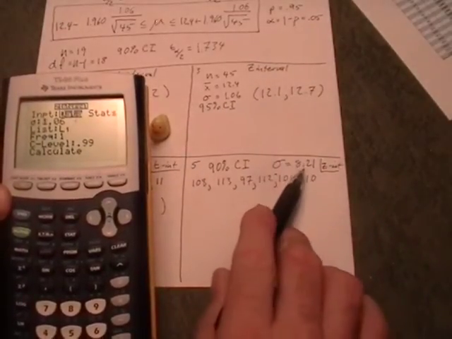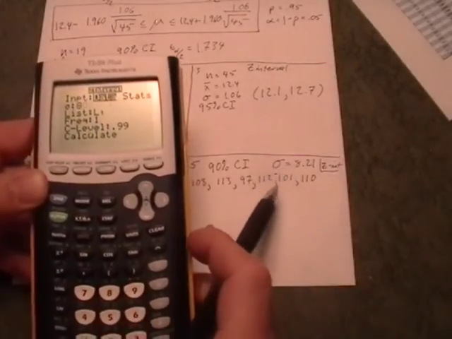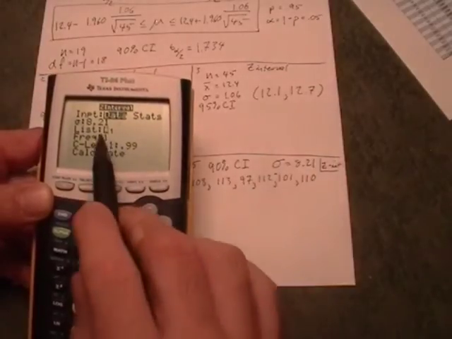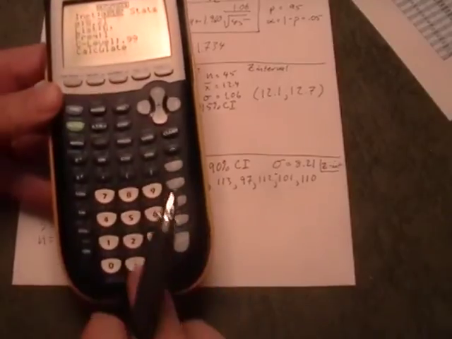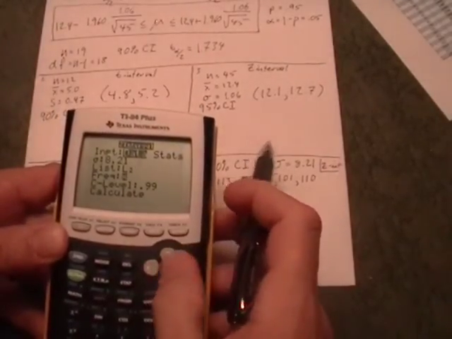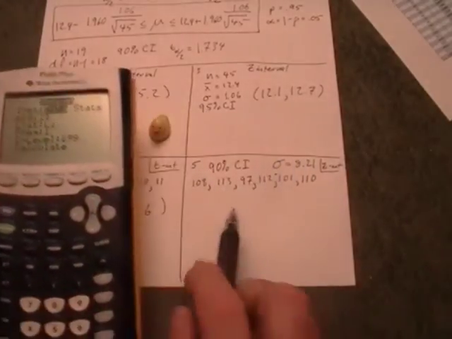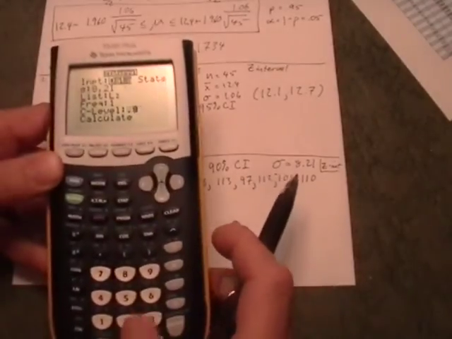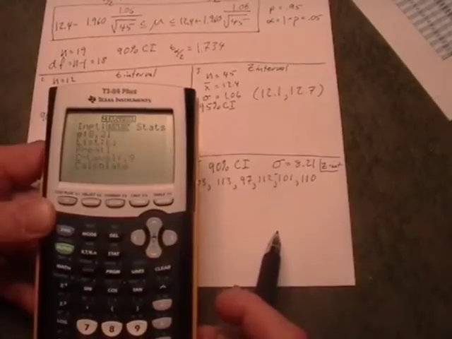I changed that to my known sigma of 8.21. The numbers I put into list 2, so I hit the second button and then the 2 to get list 2. The frequency gets left at 1. The confidence level changes to 0.90 or just 0.9. And we calculate.